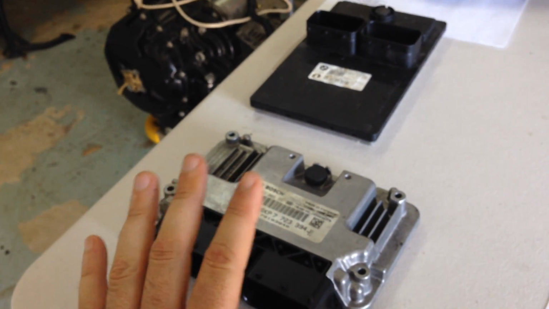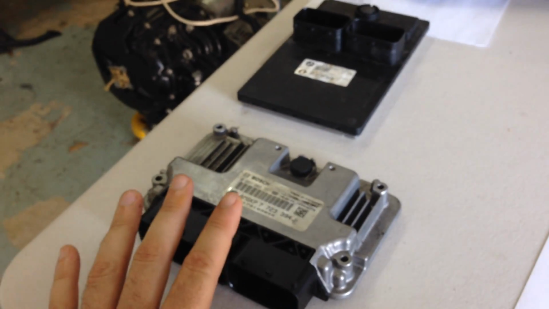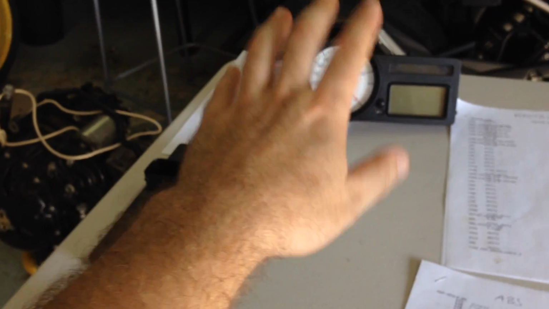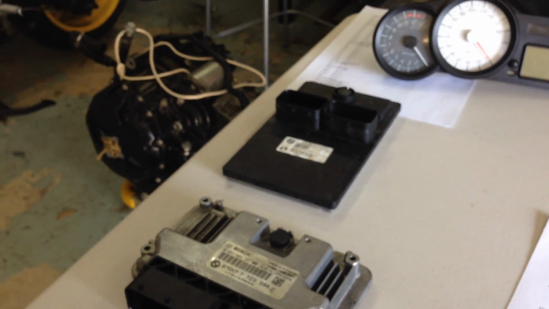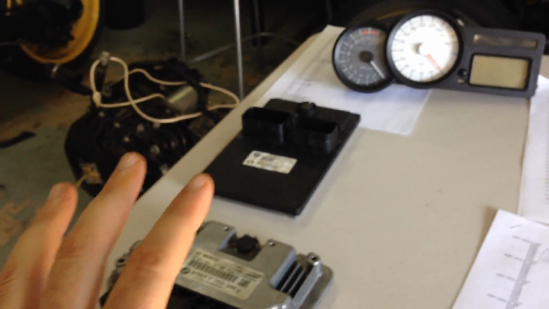Not to say that you can't go on eBay, and people will sell you the BMSK, the ZFE, the instrument cluster, and pretty much all the computers, including the keys, from the crashed or parted-out bike, and then you replace all of these items and put them in.